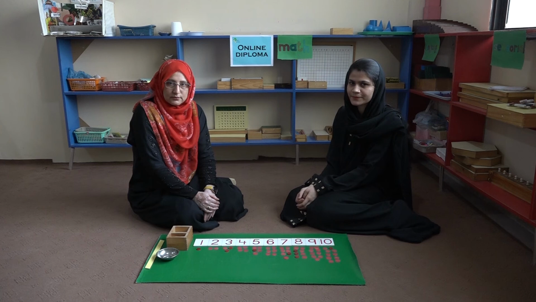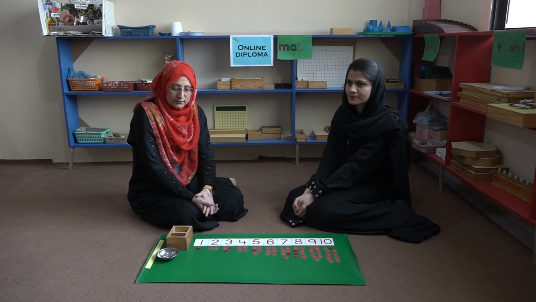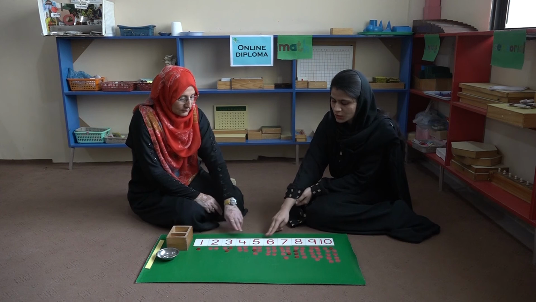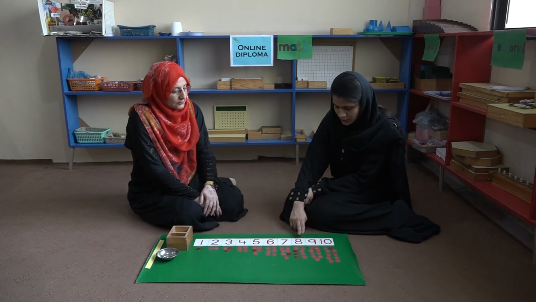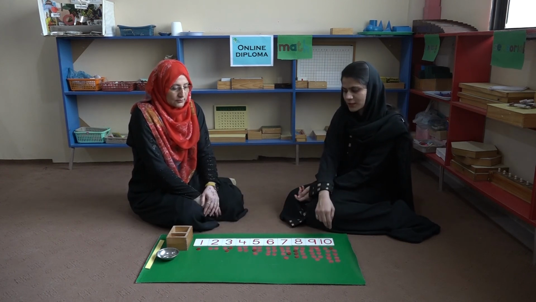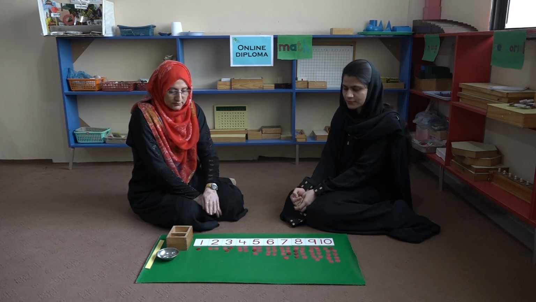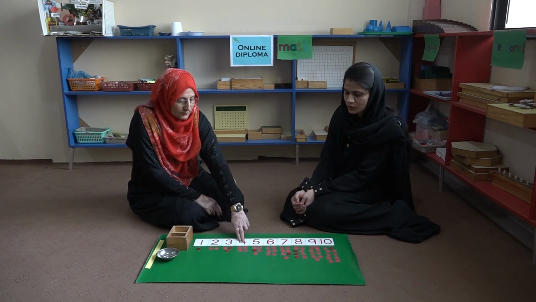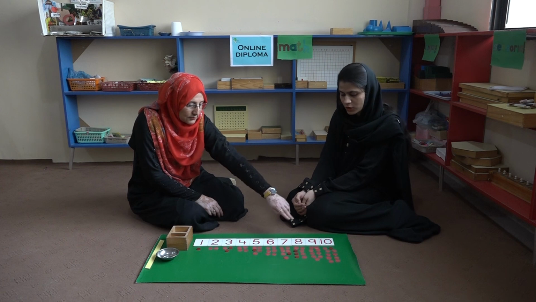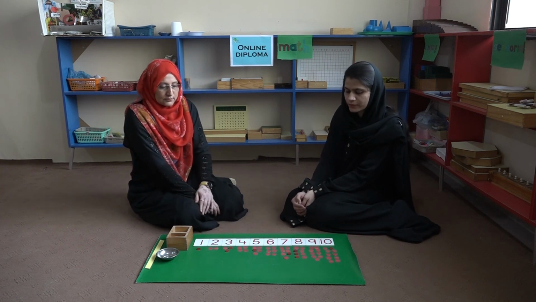After seeing the counters' positions, 2, 4, 6, 8, 10, the child finds the counters in equal proportion and line. All the counters are in equal proportion.